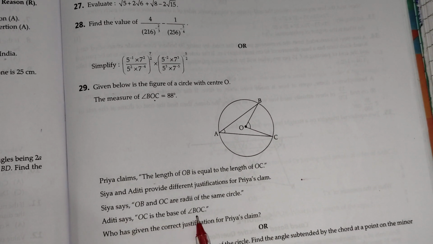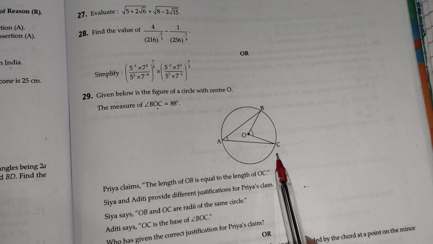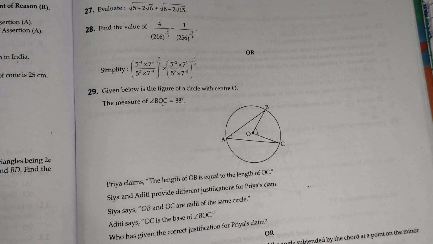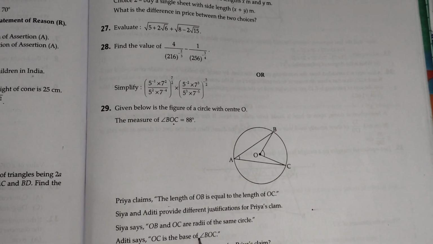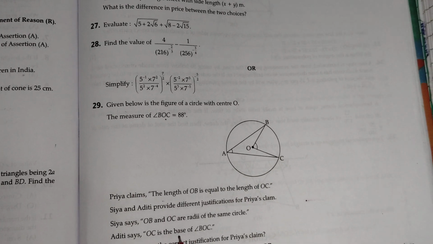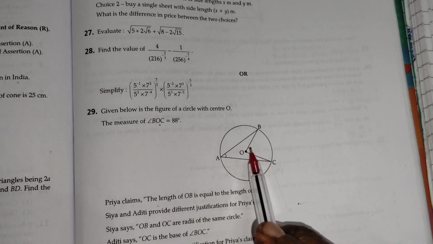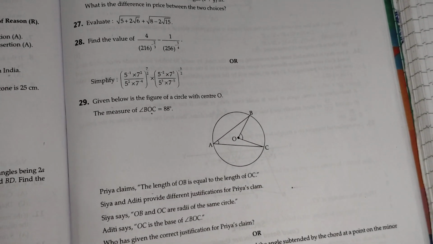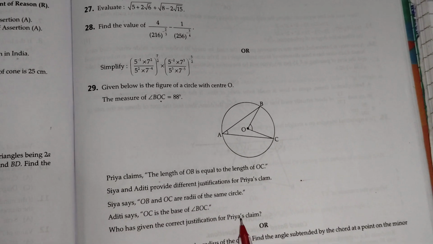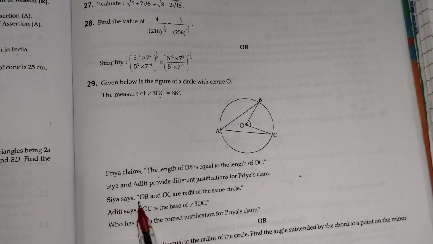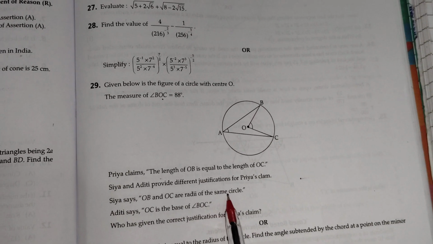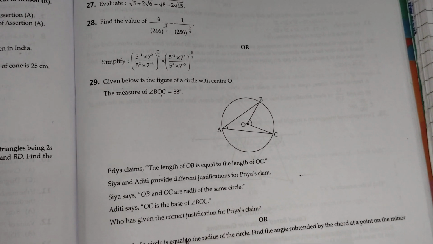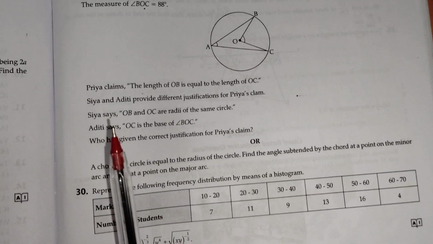Aditi says OC is the base of angle BOC. This is not correct because a base is not a term used for an angle. So who has given the correct justification for Priya's claim? The answer is Sia. Sia says OB and OC are radii of the same circle. So radii of the same circle are always equal. Therefore they are equal.